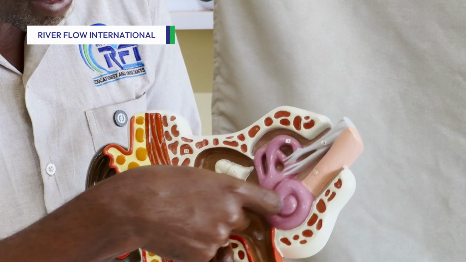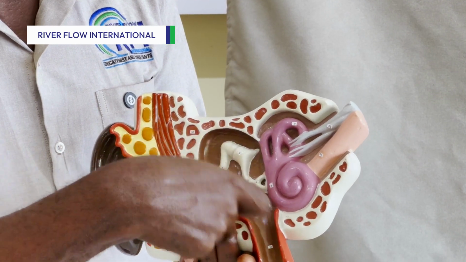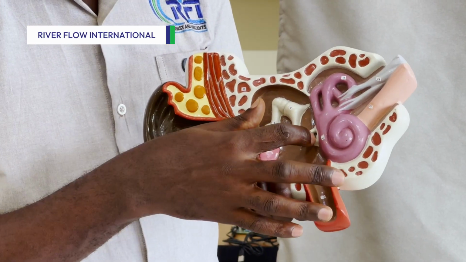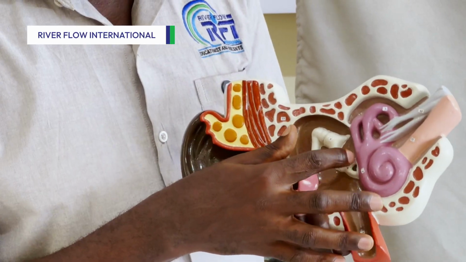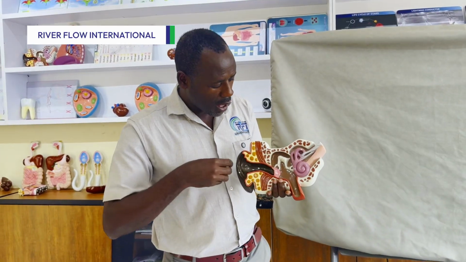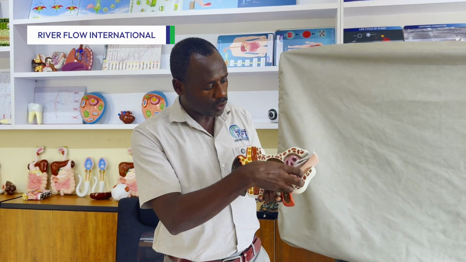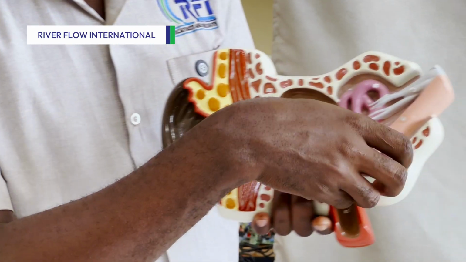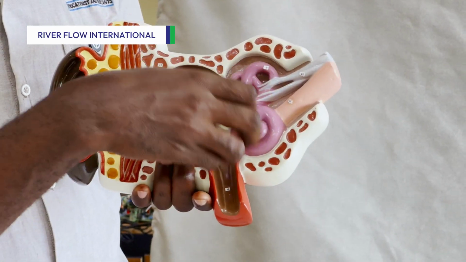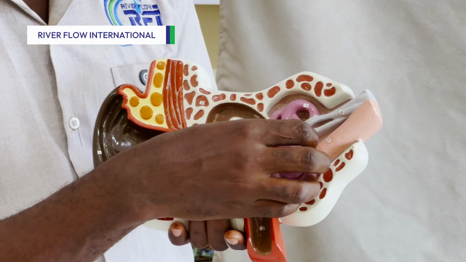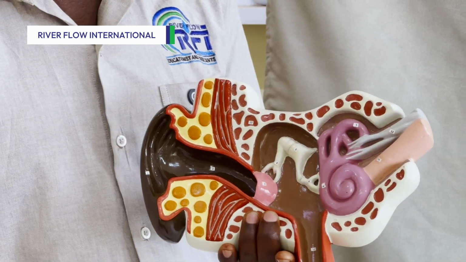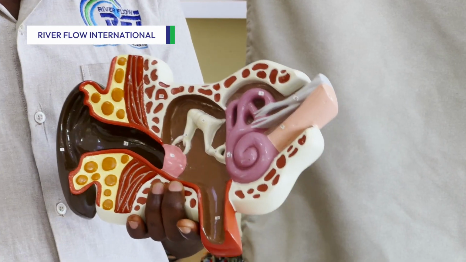Now, here we have the bones. We normally call them ossicles, the three small bones of the ear. The smallest bone in the body is this one that we call the stirrup. These three small bones transmit the vibration through the middle ear. It goes into this coiled part of the ear that we call the cochlea. In the cochlea, there are hair-like structures that help to change the vibration into impulses, like nerve messages.